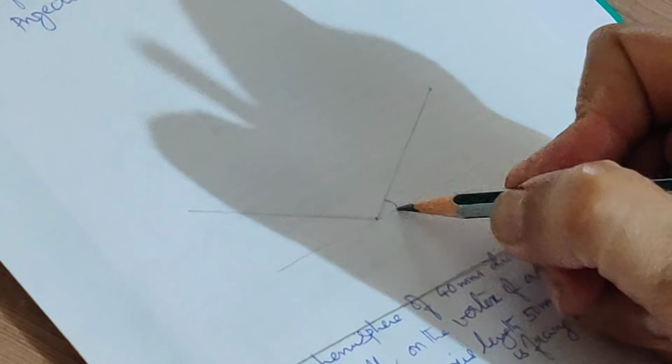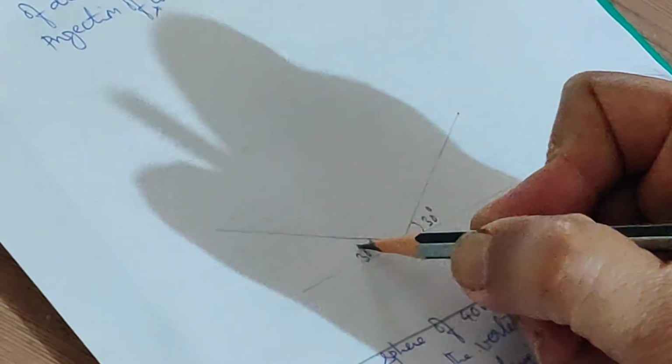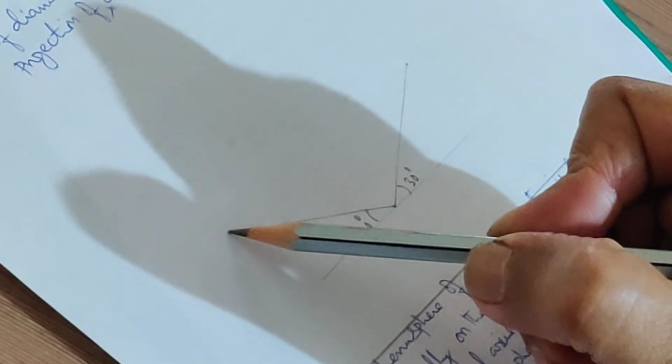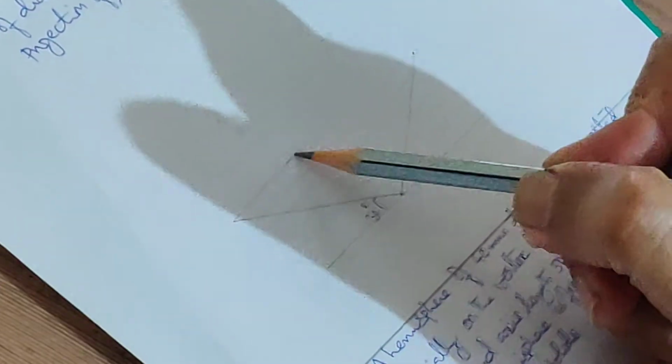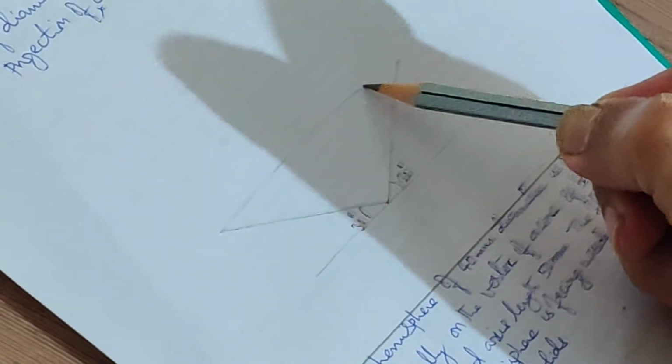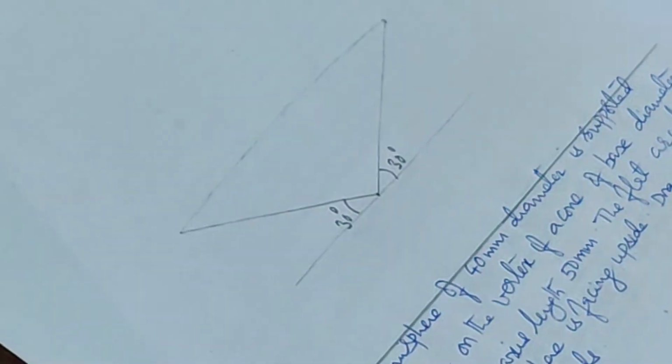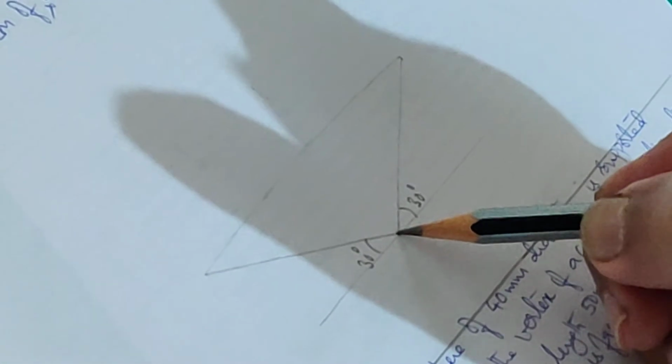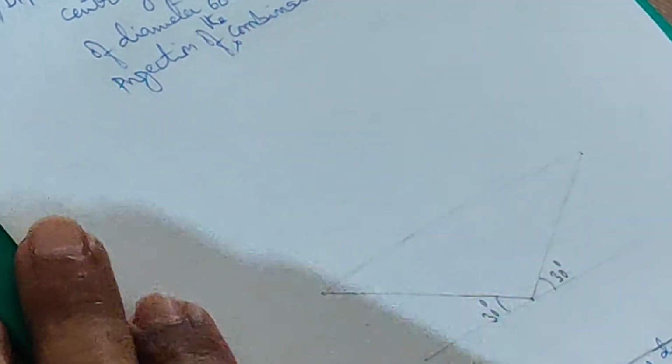So both these axes are inclined at 30 degrees to the horizontal. And on each I have taken ISO 60. This line I am drawing for my reference. Then by drawing 2 more isometric lines, you can complete this rhombus.